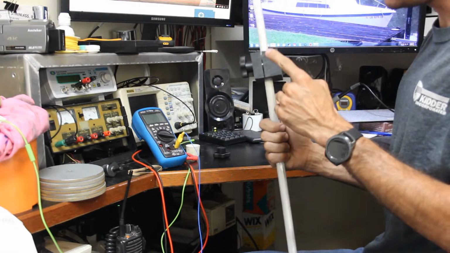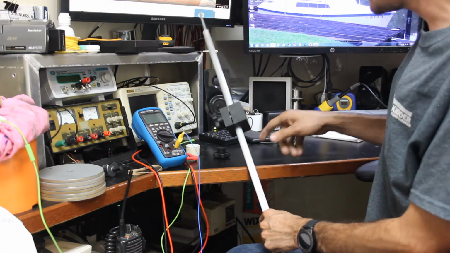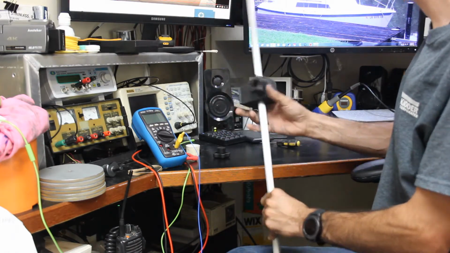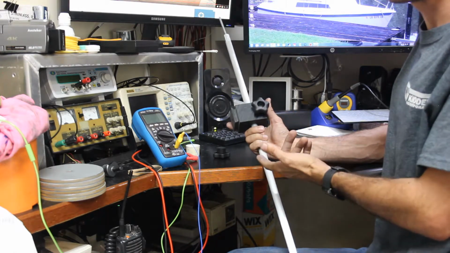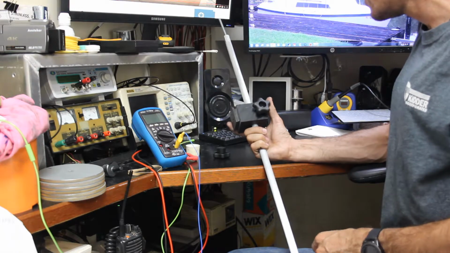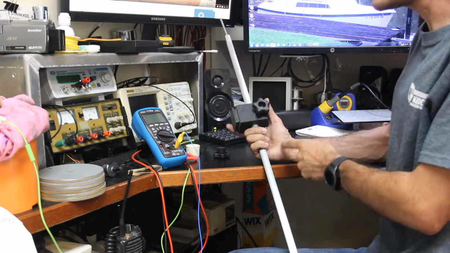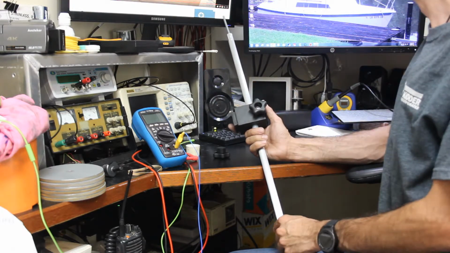And for the actual main block, the clamping bolt, that is a 2-inch 1/4-20. These knobs, I got them off of Amazon. Just search bolt knobs or something like that, and it should pop right up. And you can pretty much pick whatever you like. I kind of like these, but they are a little large.